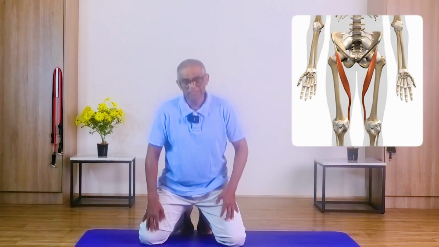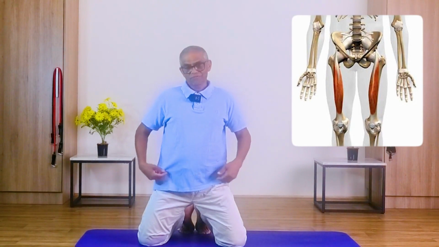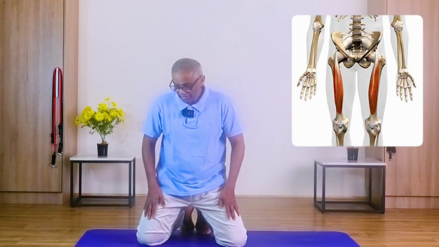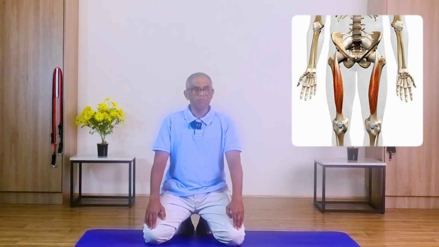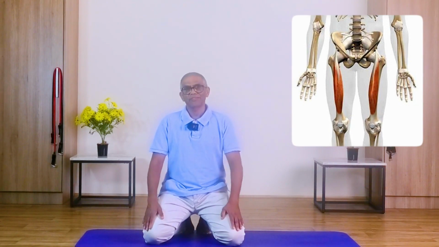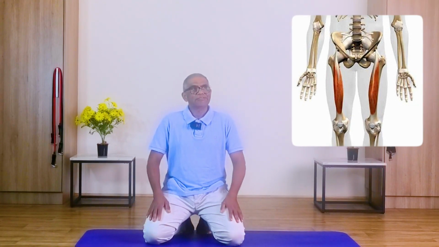Then you have this other muscle which is called the rectus femoris. Now the rectus femoris starts from the bottom of your hip, comes in the front and stops just short of the top of your knee joint here. And if that's tight, you will find doing squatting etc. very difficult or painful. So that's several of the hip flexor muscles.